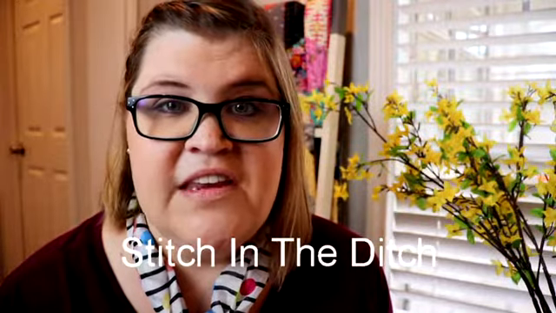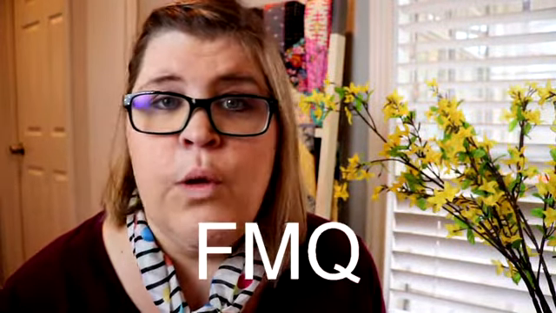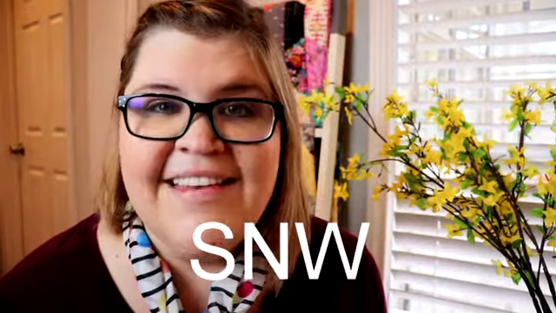SID, stitch in the ditch. FHS, freehand sewing. FMQ, free motion quilting. SNW, stack and whack. I have a tutorial for this one on my blog, and I will put the link down in the comments down here, but it's a really, really fun way to get your quilt blocks.